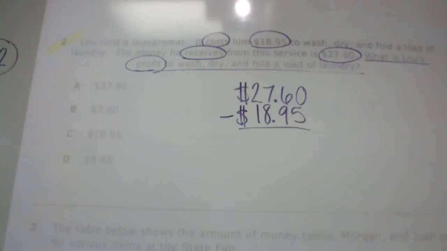Gina, what are you doing right now? Borrow, now you're going to start what? 5 minus? 5 is on the bottom. 10 minus 5. And then what do you get?